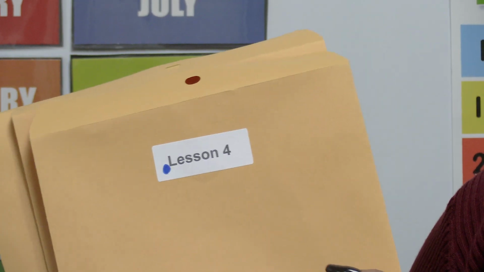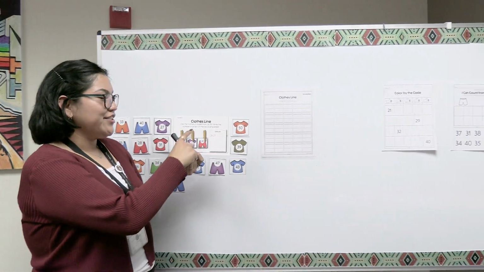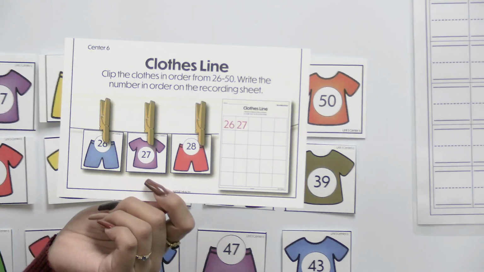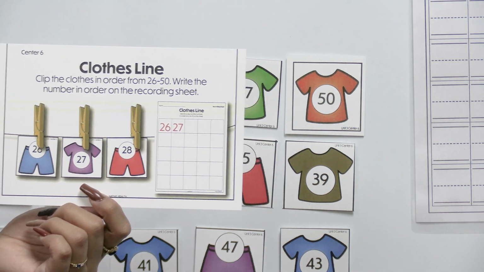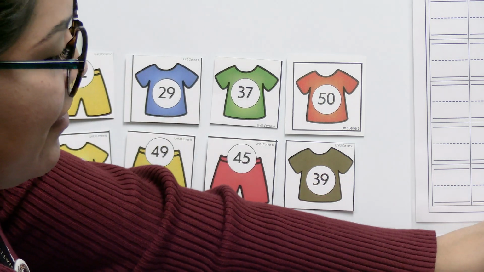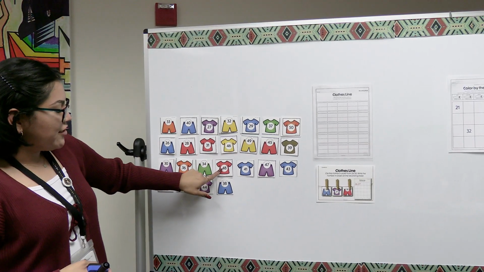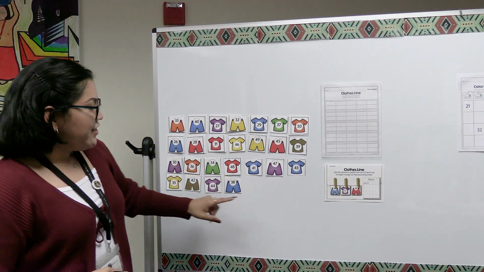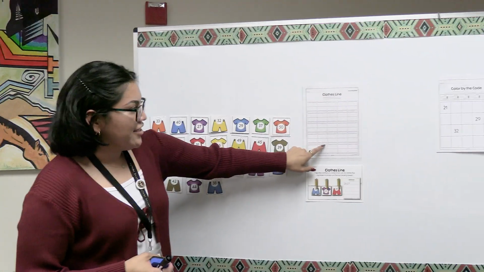Okay, so everyone get out the materials in the lesson 4 folder with the blue dot. Okay, our center today is clothesline, and the directions say clip the clothes in order from 26 through 50. Write the number and order on the recording sheet. So our center today, we have this laundry. We have a shirt and some jeans. It looks like some shorts with some numbers that say 26 through 50. And then we have over here our recording sheet.